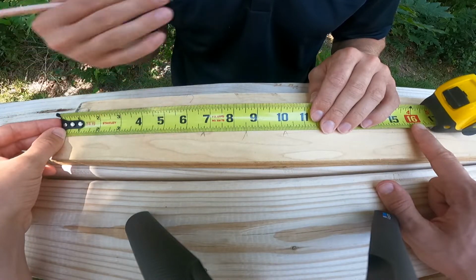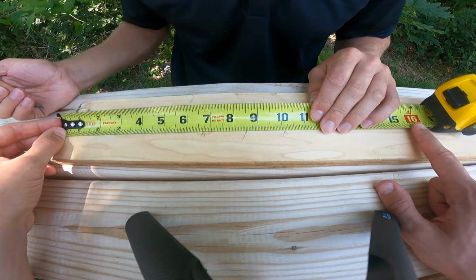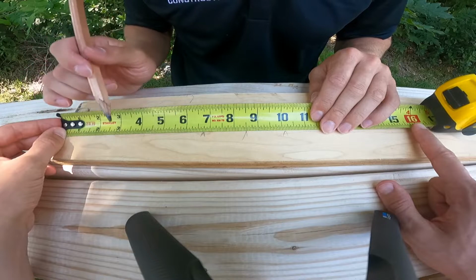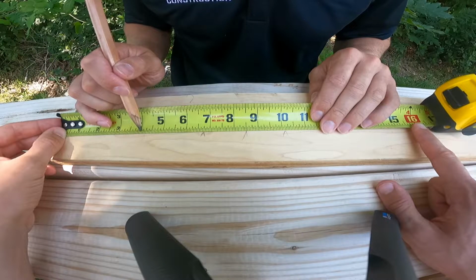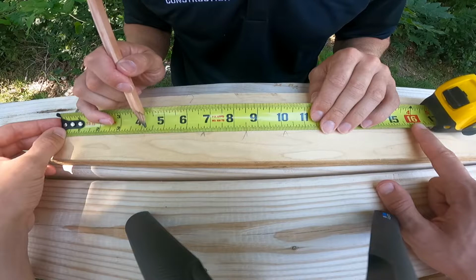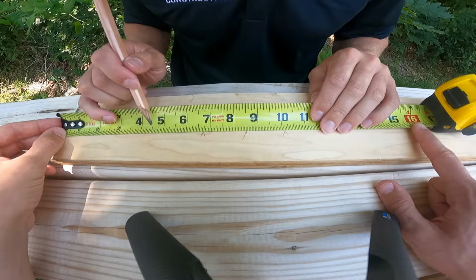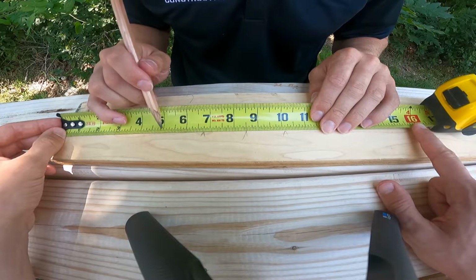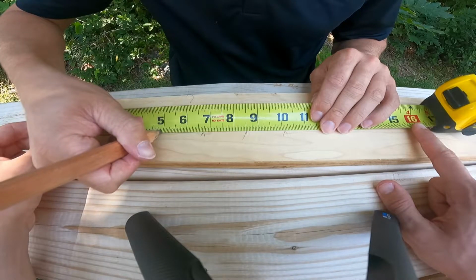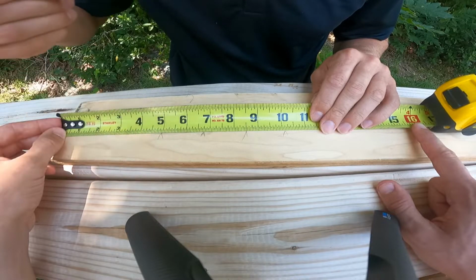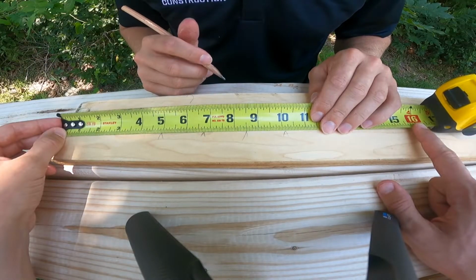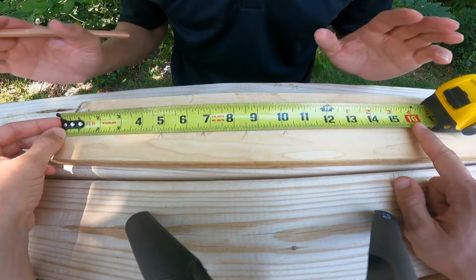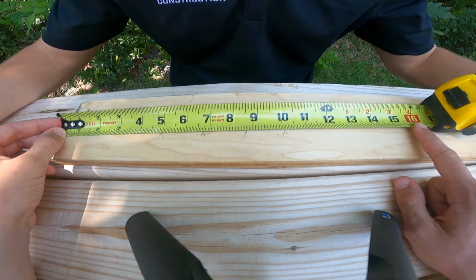The easiest way, I mean, once you learn how to use the tape, it'll be faster. But the easiest way, if you're just now learning, you can literally count them out. 1, 2, 3, 4, 5, 6, 7, 8, 9, 10, 11, 12, 13, 14, 15. It's our small mark.